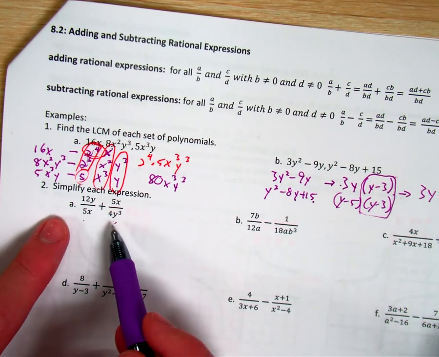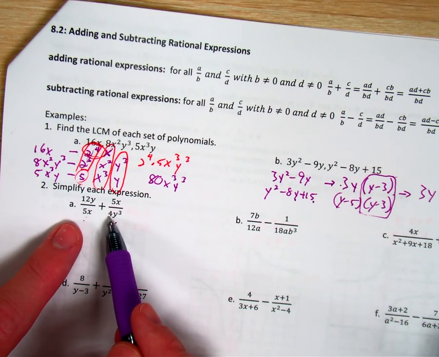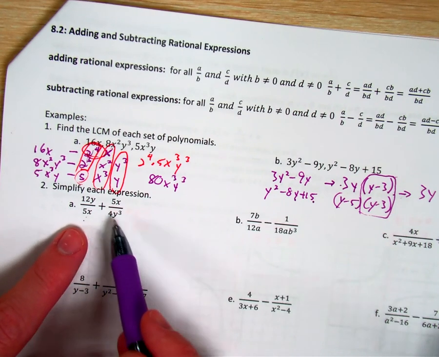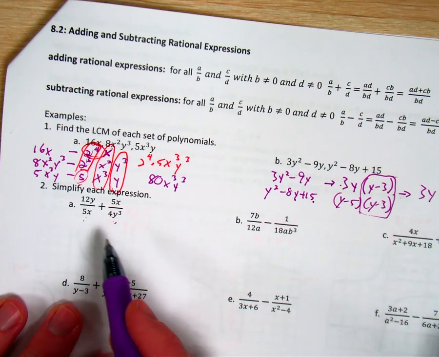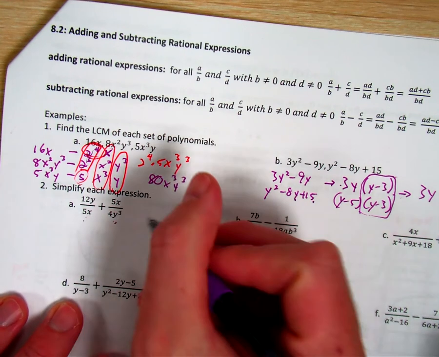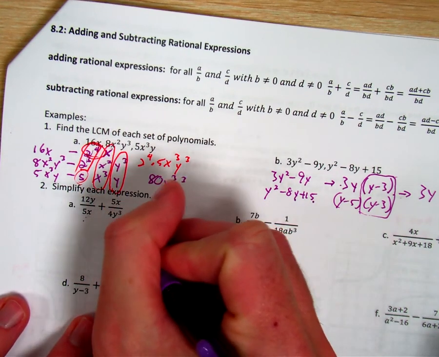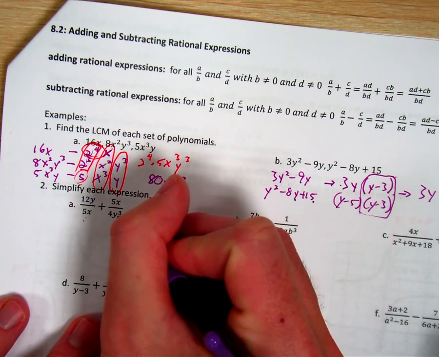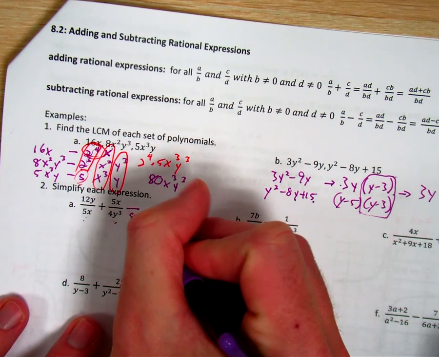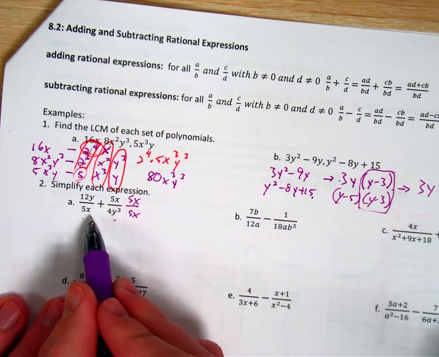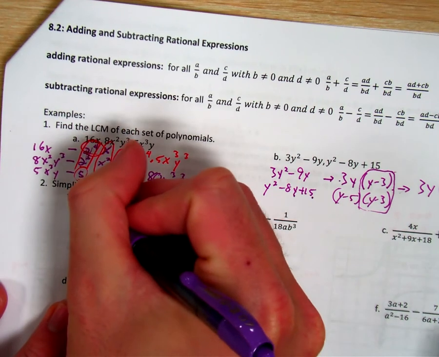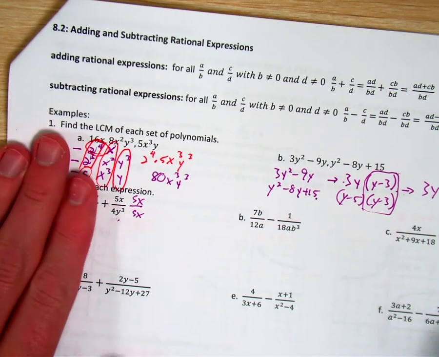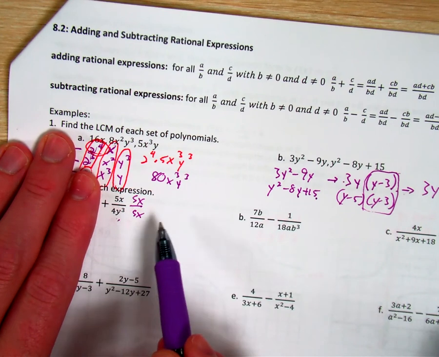Well, there's nothing in common with 4 and 5, so you're just going to multiply them together, 20, and xy to the third. So I'm trying to get the denominator to be 20xy to the third. What does this side need to do? I need to multiply by 5x to make this 20xy to the third. And this side is going to need a 4y to the third, top and bottom, right? Because if I multiply one piece by the same thing, top and bottom, that's like multiplying by 1.